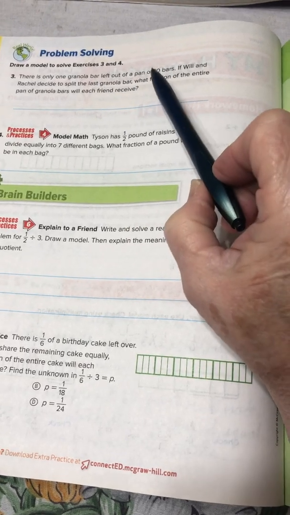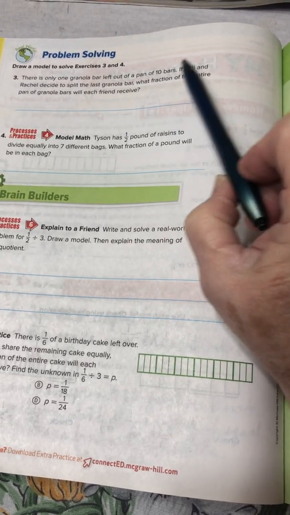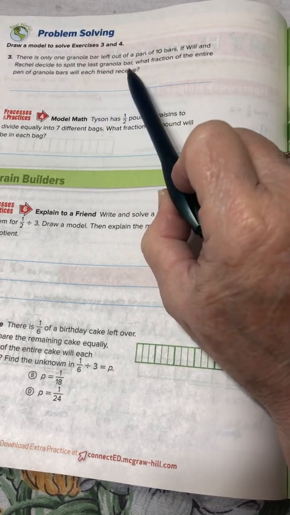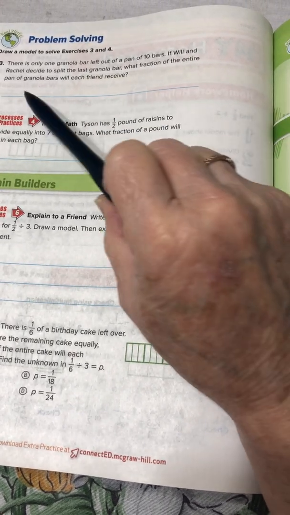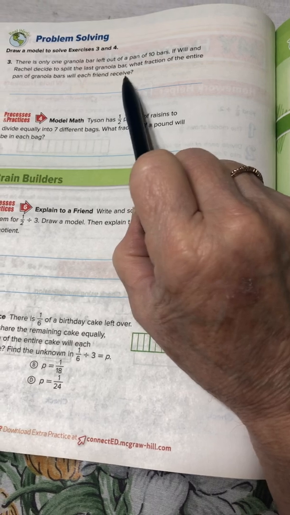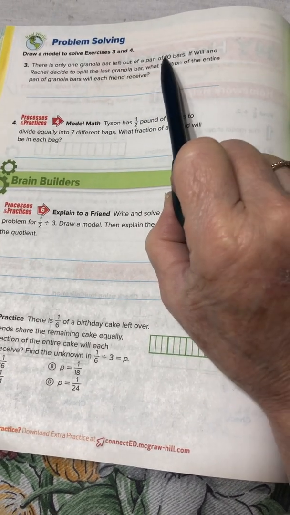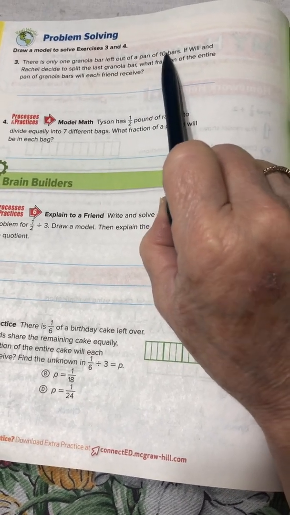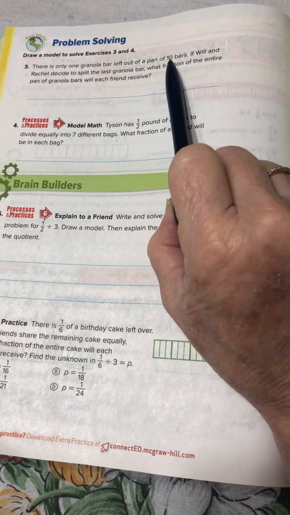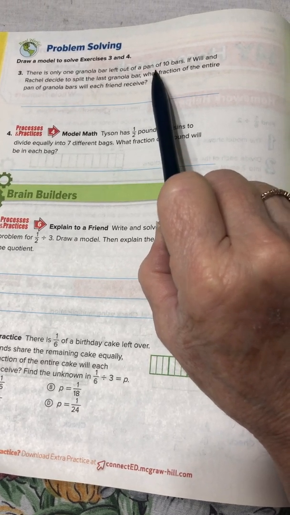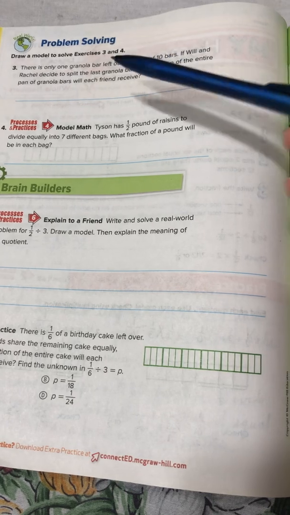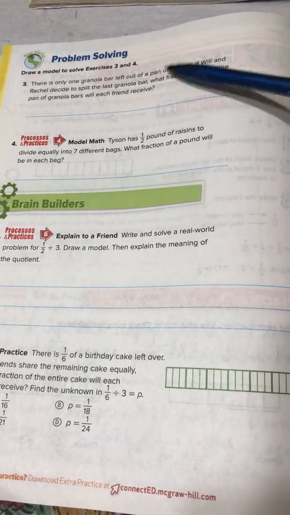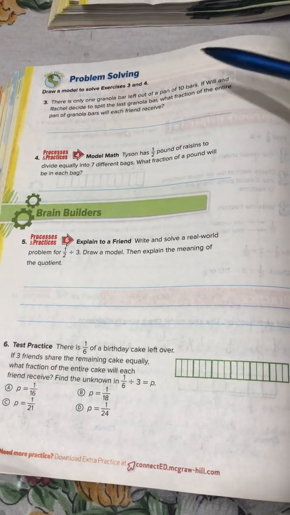That means 1/10, doesn't it? If Will and Rachel decide to split the last granola bar, what fraction of the entire pan of granola bars will each friend receive? So that 1 granola bar is 1/10 of the pan. So your problem is 1/10 divided by 2. Okay? Be sure you read and pay attention to exactly what it's asking you.